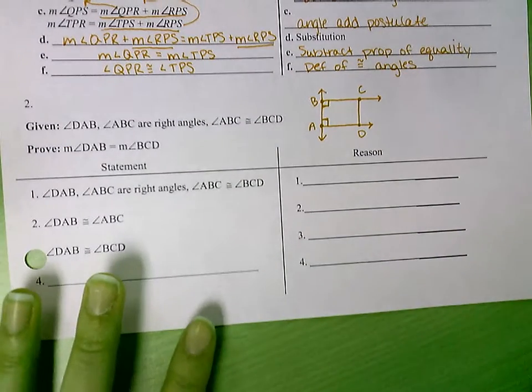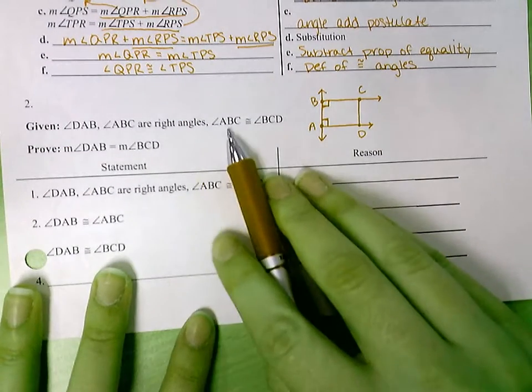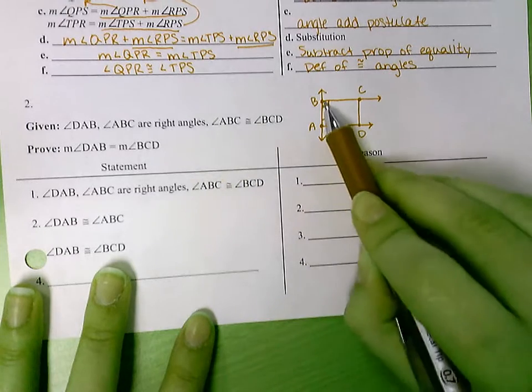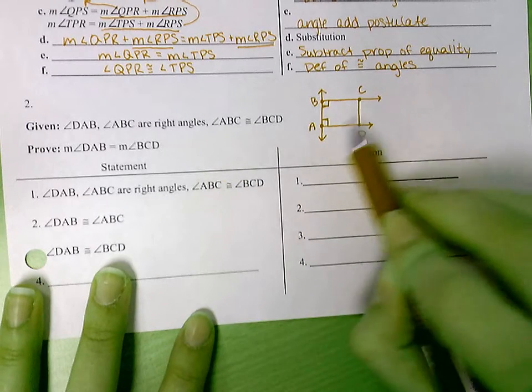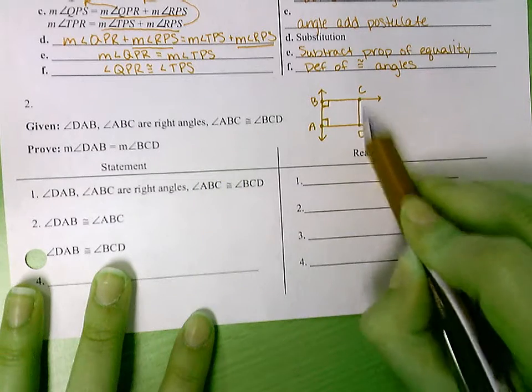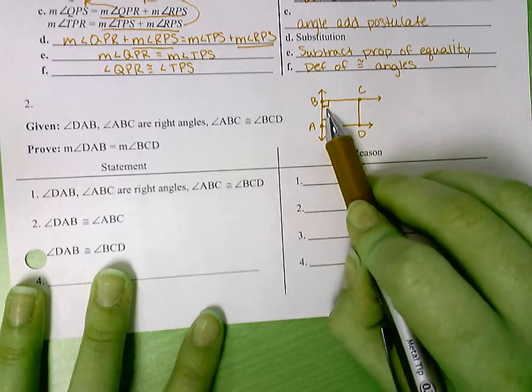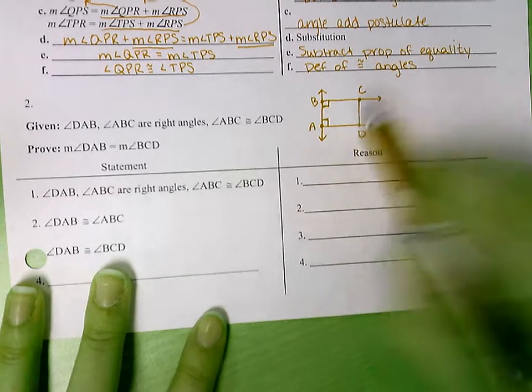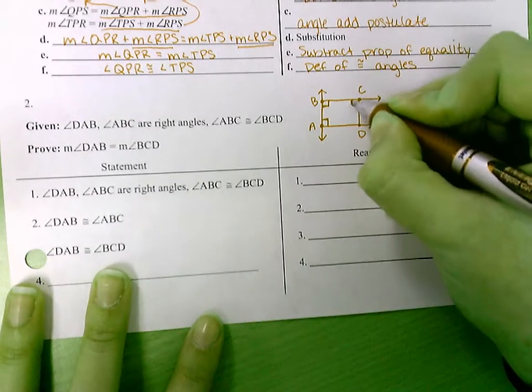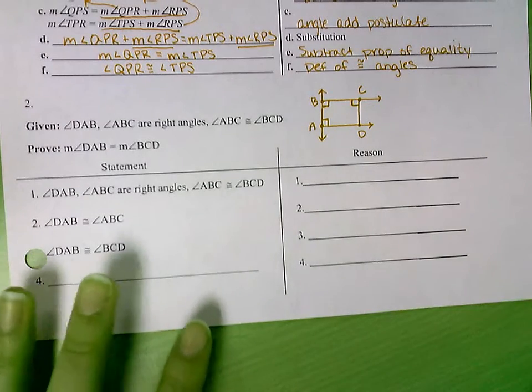Okay, so those two angles are right angles. I also have angle ABC is congruent to angle BCD. Well, if that angle is a right angle, what would that have to be? A right angle, since they're congruent. So I'm going to label that right away.